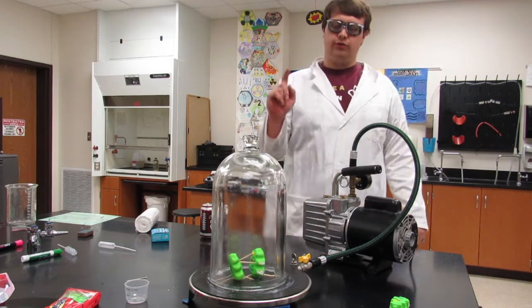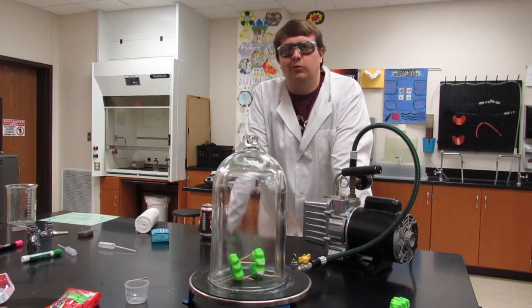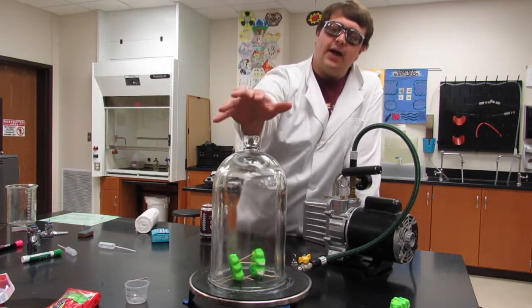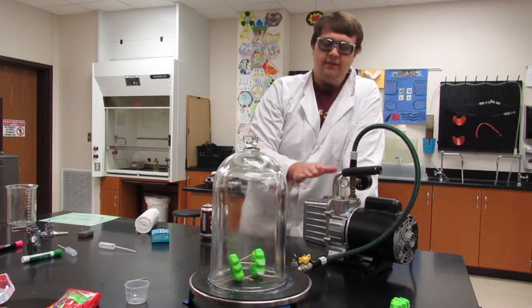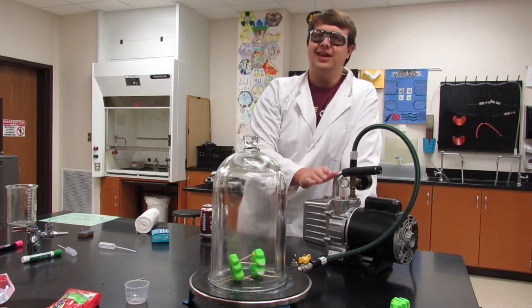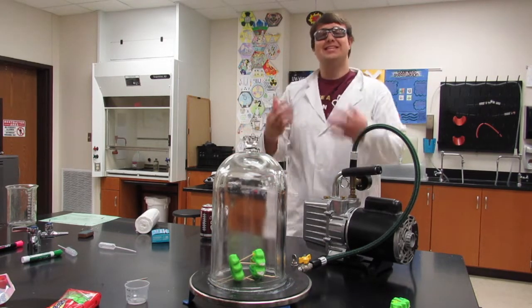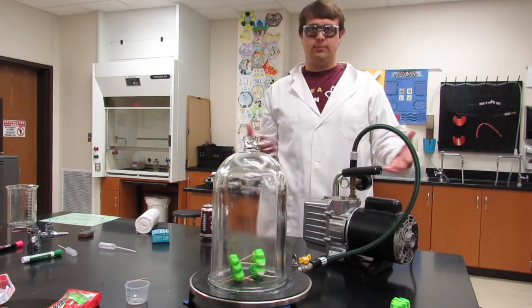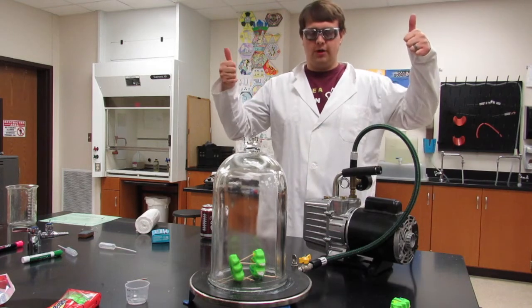Today we are going to do a demo on one of our gas laws. In this one we're going to be testing the relationship between pressure and volume. Right here I've got a bell jar. This bell jar is hooked up to a vacuum pump, and its purpose is to suck the air out of the inside of this bell jar. That's going to decrease the pressure on the inside. If we think about our relationship between pressure and volume, if you decrease pressure, you increase your volume.